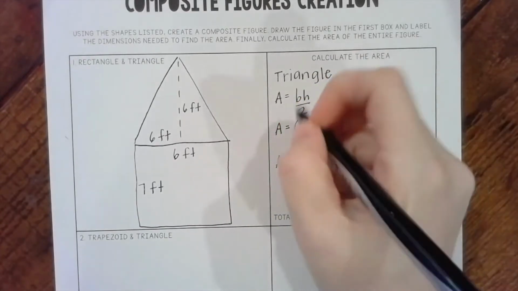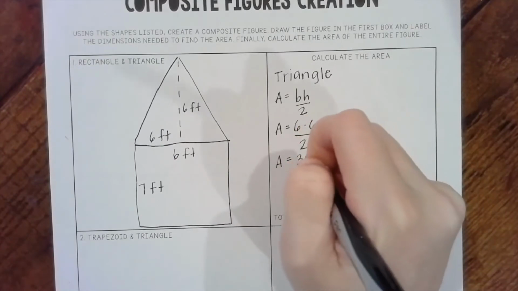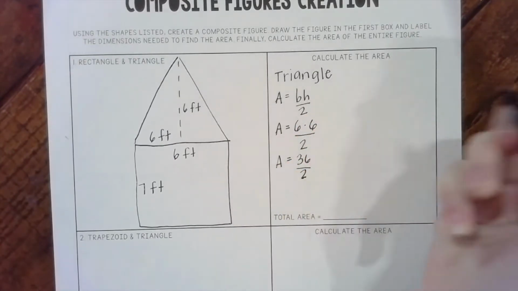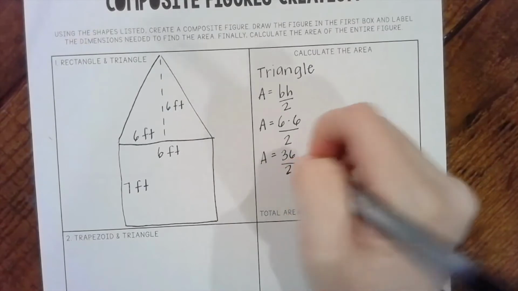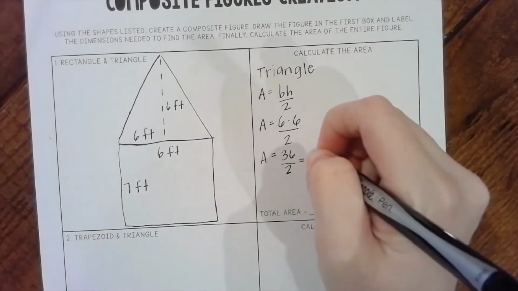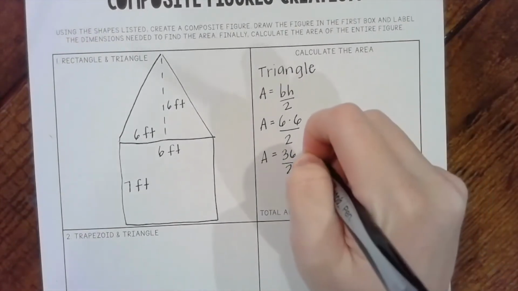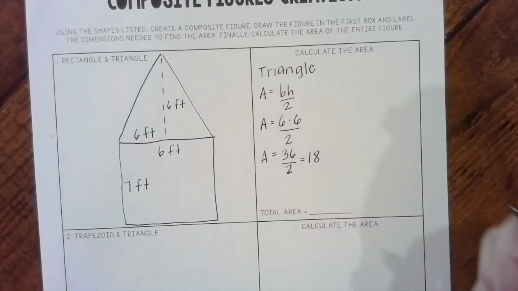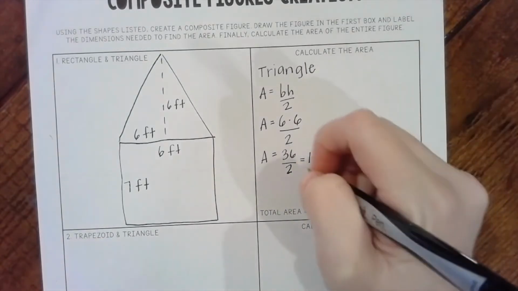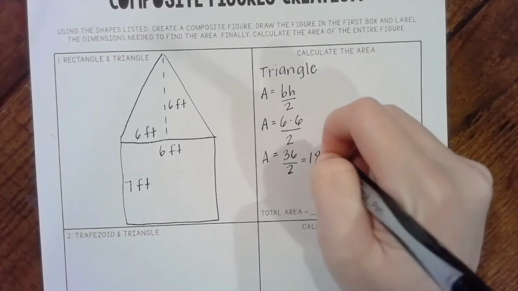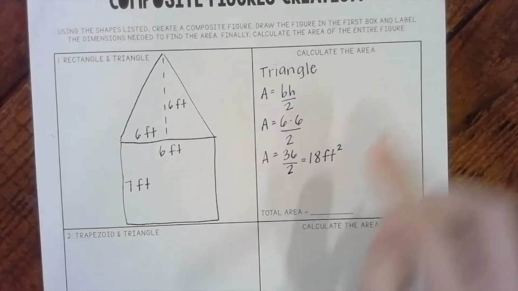A equals 6 times 6 is 36. And I need to divide that by 2 in my last step. So if you need to use a calculator, go ahead and do that. 36 divided by 2 is 18. Now I want to label it to remember that area is always squared, so 18 feet squared.